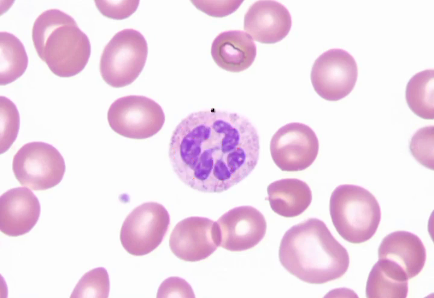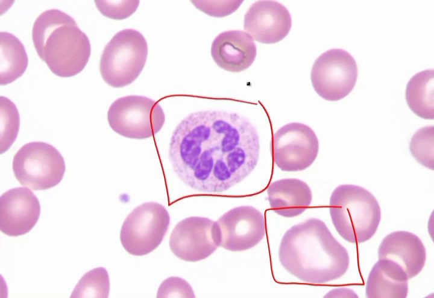In addition, you'll notice that most of these red blood cells are relatively normal in size, but you can see that there's a large red blood cell here, and this would be an example of a macroovalocyte, which is again a large red blood cell that would have an MCV greater than 100, but tends to have a little bit of an oval shape to it. These changes, both of these, the macrocytic cell along with the hypersegmented neutrophil, are classic findings in a megaloblastic anemia, which would be due to folate or vitamin B12 deficiency.